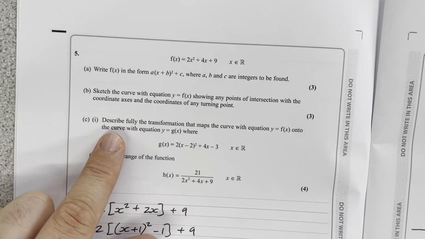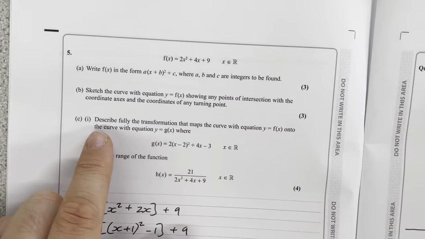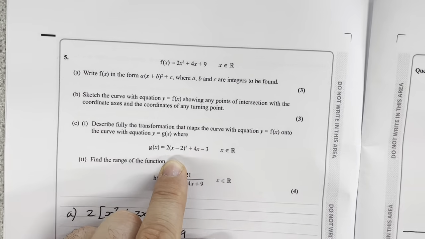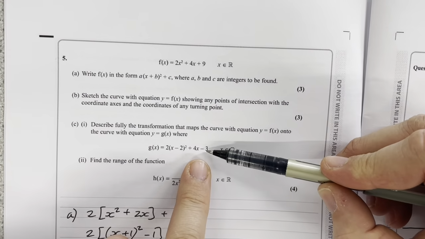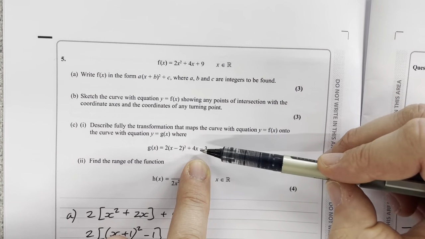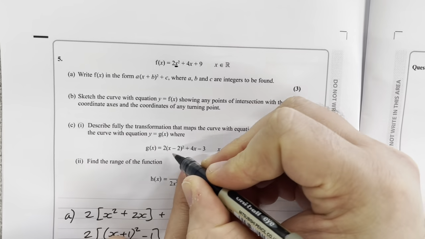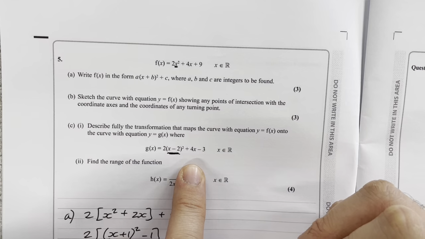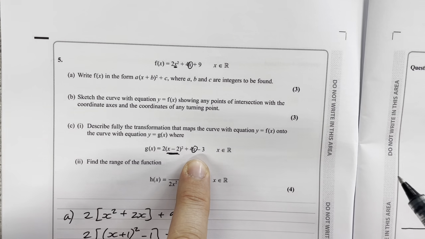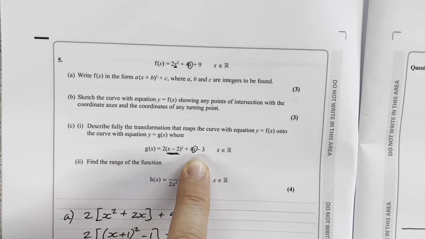Part C. Fully describe the transformation that maps the curve with equation y equals f of x onto the curve with equation y equals g of x, where this is true. Okay, so the thing to do here is just to try and look at what's going on between here and here. The most obvious thing that stands out is that, first of all, x has been replaced with x minus 2. But that's not true for this x. So I'm going to force that out. I'm going to force out that this x is also going to be replaced with x minus 2.